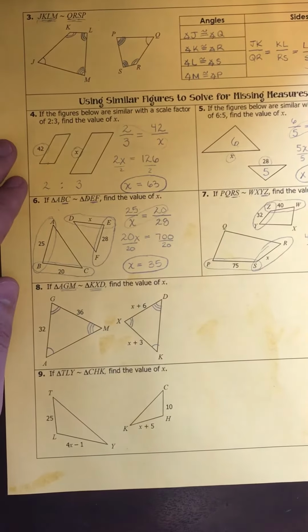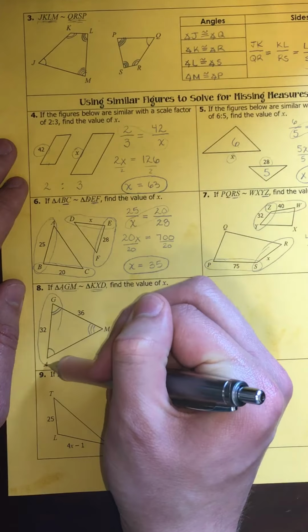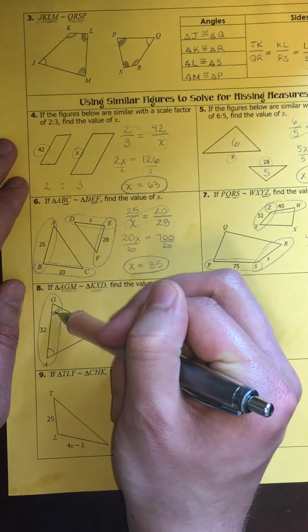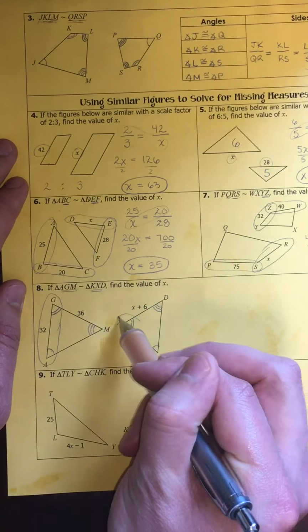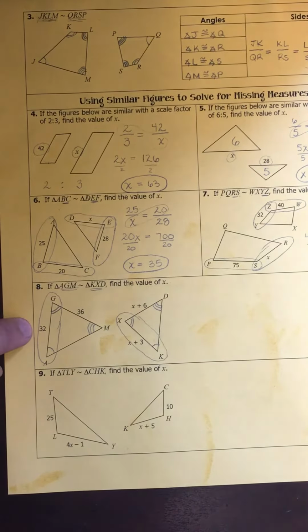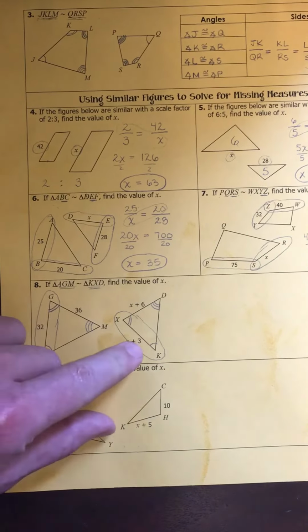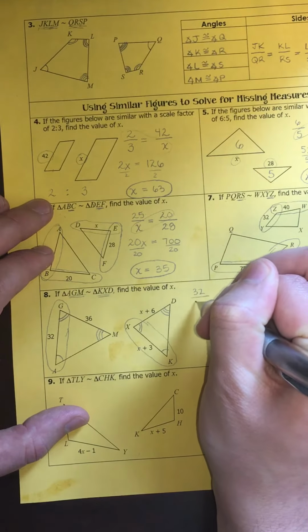And now I can set up my proportions by looking at, okay, between A and G, that's between the 1 and 2 arc marks. So between the 1 and 2 arc marks here, that corresponds to that side. So this side, this triangle over this triangle is 32 over x plus 3.